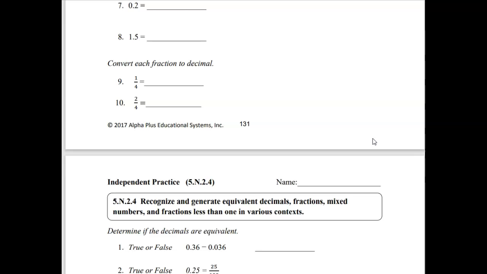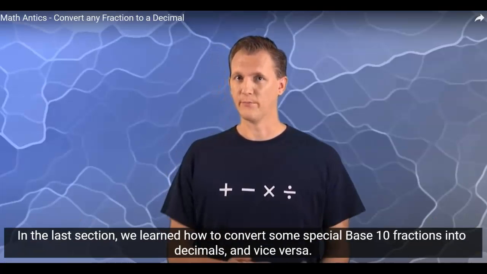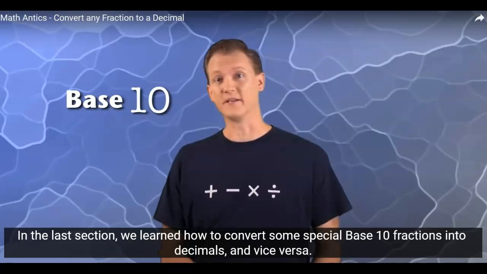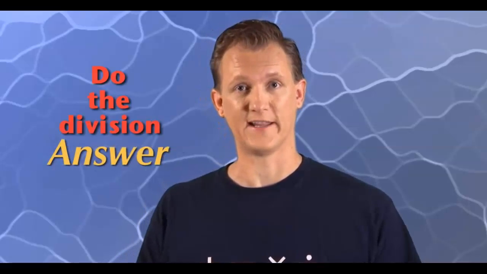Here's going to be the hardest part of the whole thing: converting a fraction into a decimal. How do we do that? It's going to take some division. In the last section, we learned how to convert some special base 10 fractions into decimals, and vice versa. Now we're going to learn how to convert any fraction into a decimal. And it turns out to be really simple. All you have to do is divide. Since a fraction is really just a division problem, if you go ahead and do the division, you'll get an answer. And that answer will be the decimal value of the fraction.